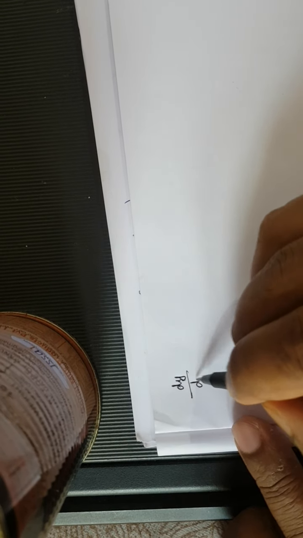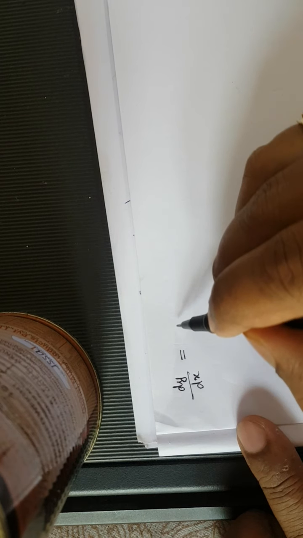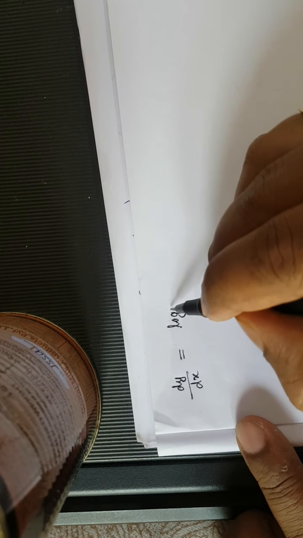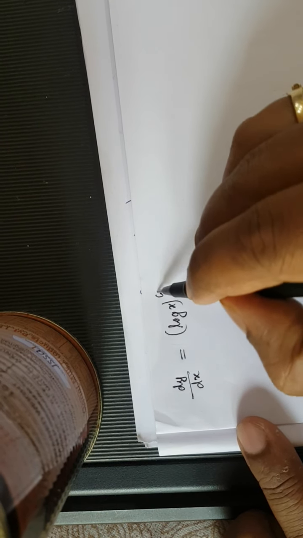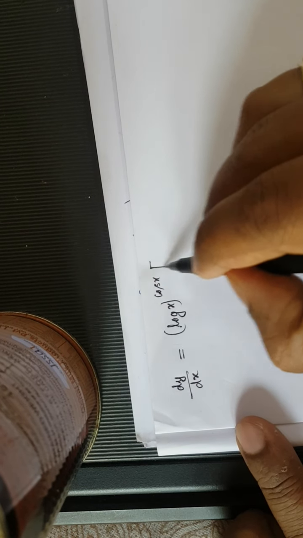dy by dx is equal to y gets multiplied. So y into, what is y? y is equal to log of x raised to the power cos x.